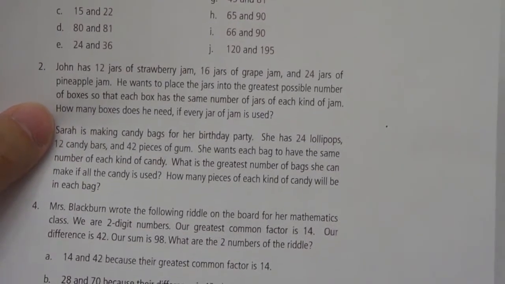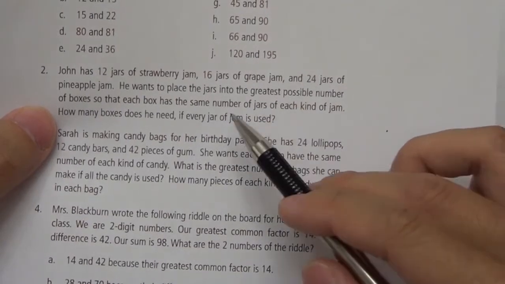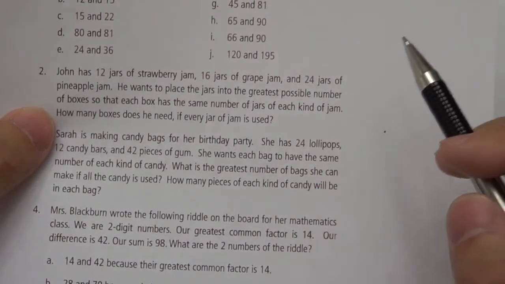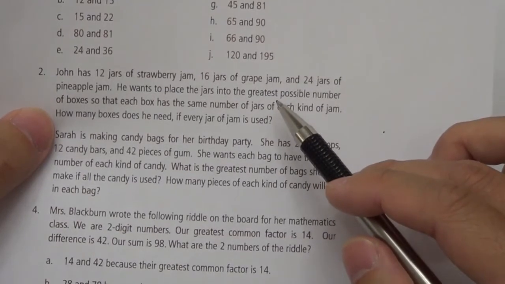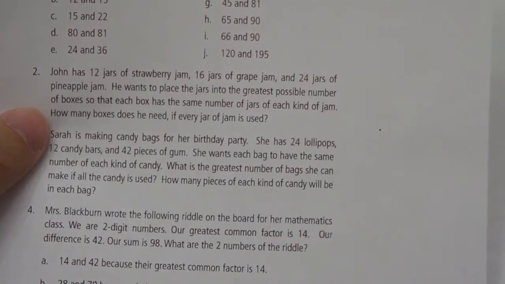All right, but going back to the first condition, greatest possible number of boxes, that's probably where you want to start, because of the keyword greatest, right? That's what we've been doing this lesson, finding the greatest common factor.